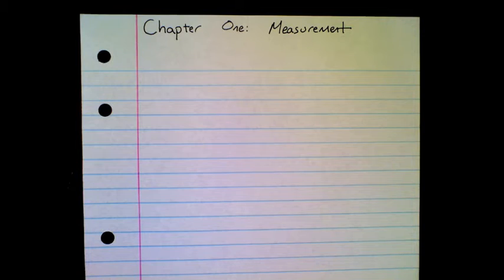So, to begin with, when you open up your notebook, when starting a new chapter, this is what I would like you to write. Right at the top of the page, Chapter 1, Measurement. Obviously, when we start new chapters, you're going to write something different, but this should be the first note that you take for the year.